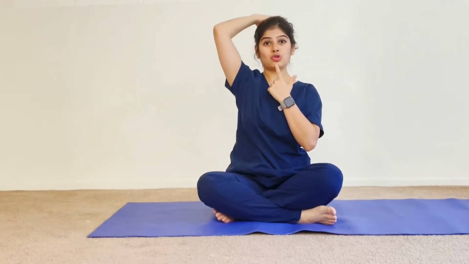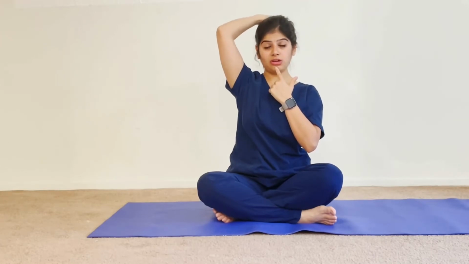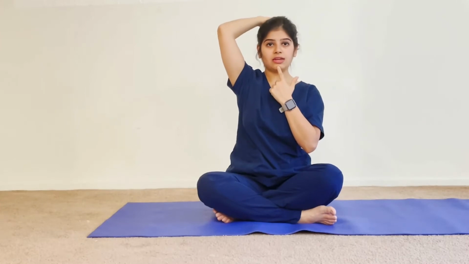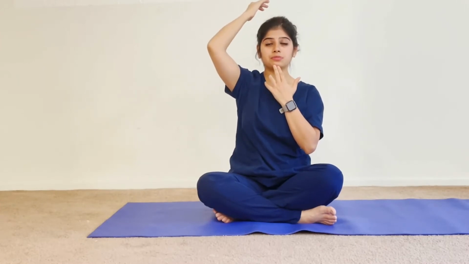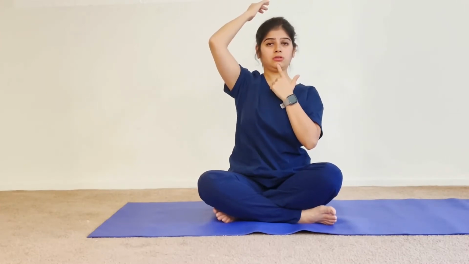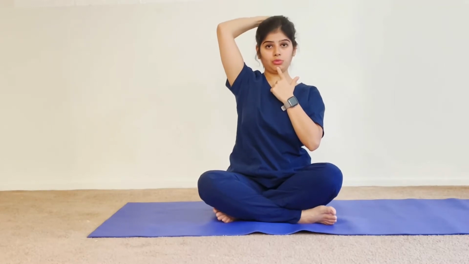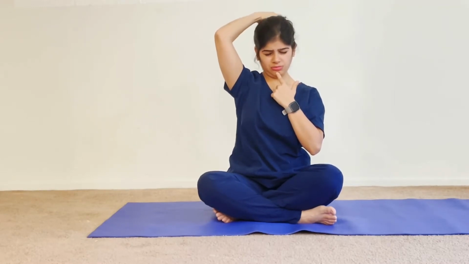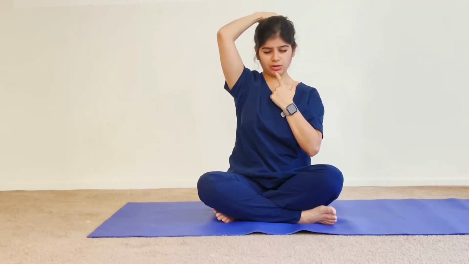So how to stretch that muscle? You tuck your chin like this, and then imagine there's a string right here pulling your head up. 1, 2, 3, and down. Again, tuck your chin, pull up. Once you get that position right, hold on for 30 seconds and relax.